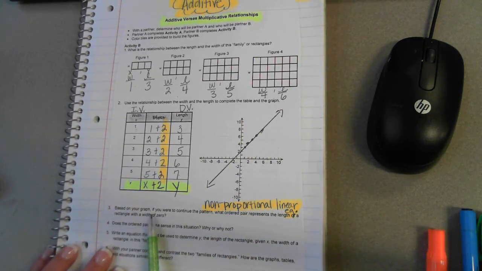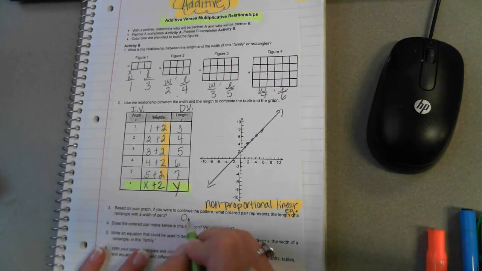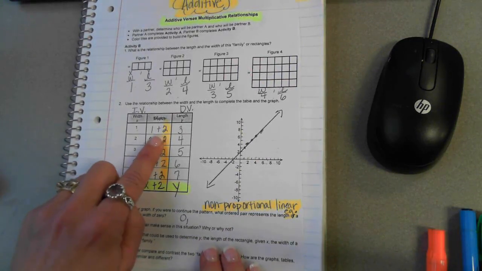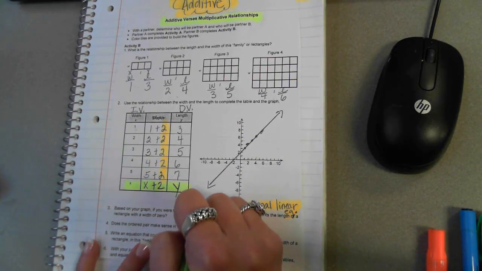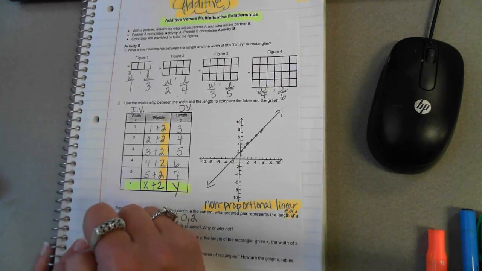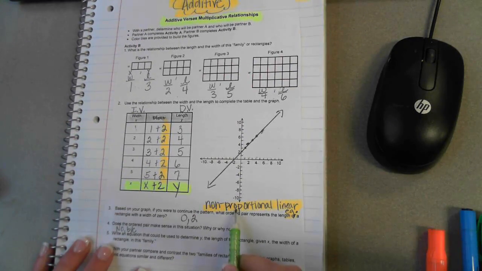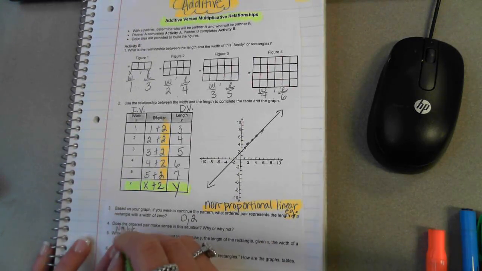Now it says, based on your graph, if you were to continue the pattern, what ordered pair represents the length of a rectangle with a width of 0? So if I plug in 0 for the width, I'm going to add 2 to it. So 0 plus 2 would be 2, okay? Does the ordered pair make sense in this situation?